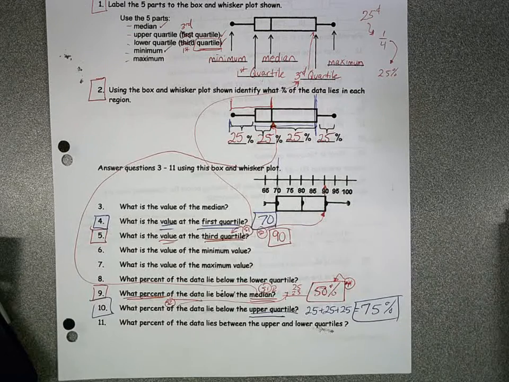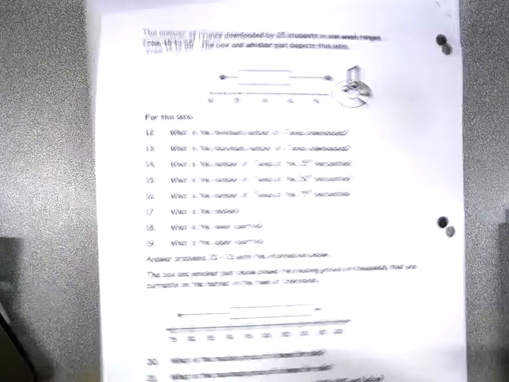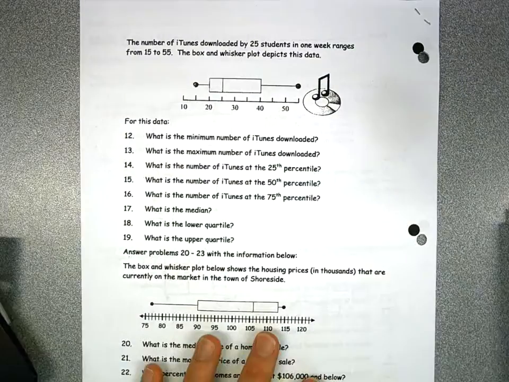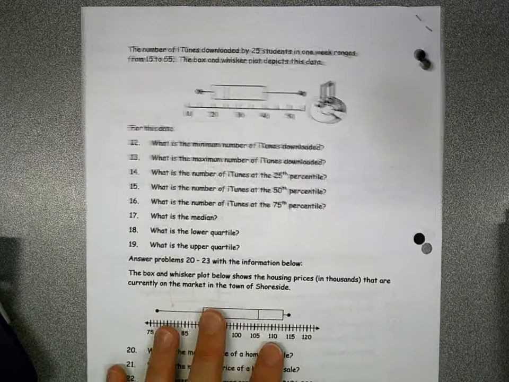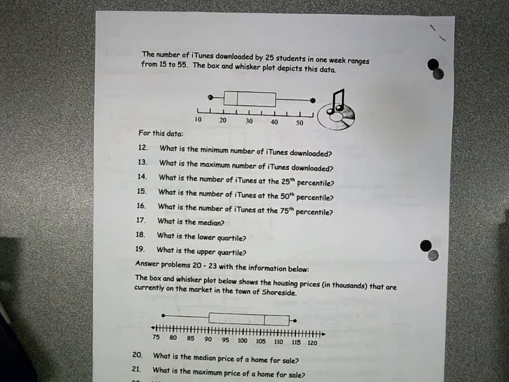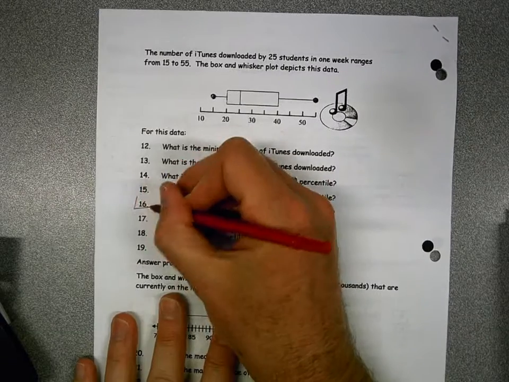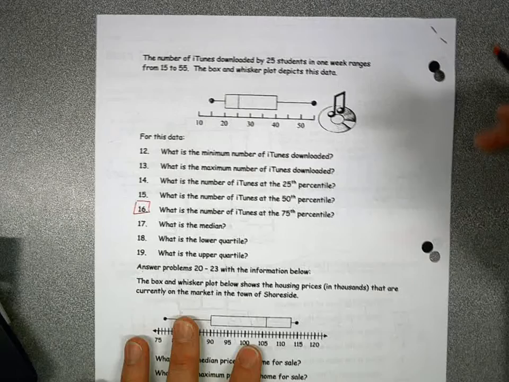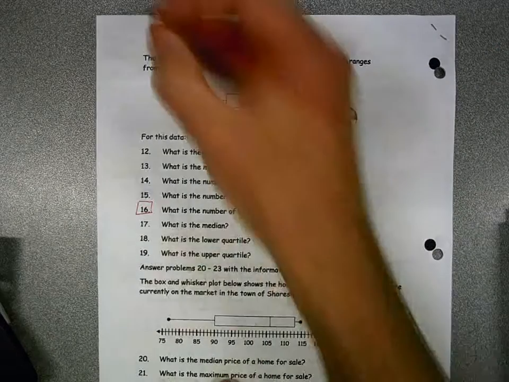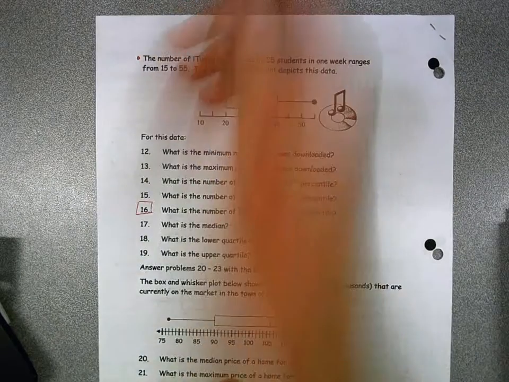All right, here's what I want to do next. Now we're going to get into using this in a little fake story on the back side of that paper. All right, let's take a look at problem number 16. Before we do, of course, we need to read the directions, what exactly is going on here. Let's go to the very top.